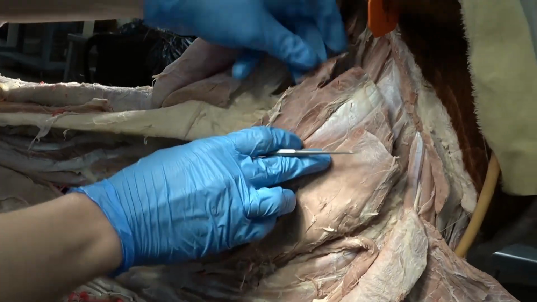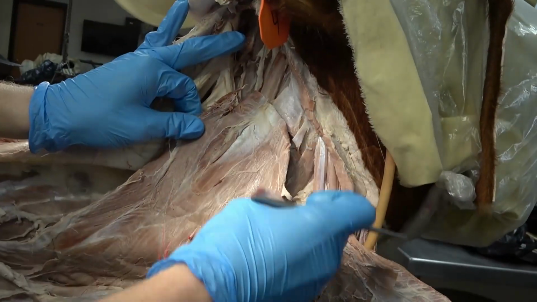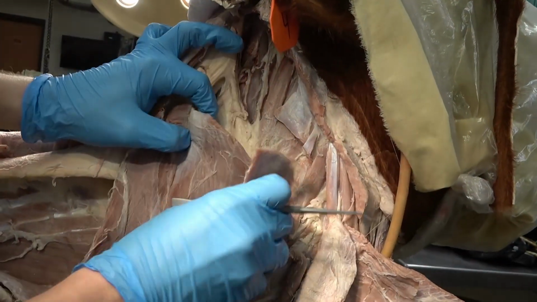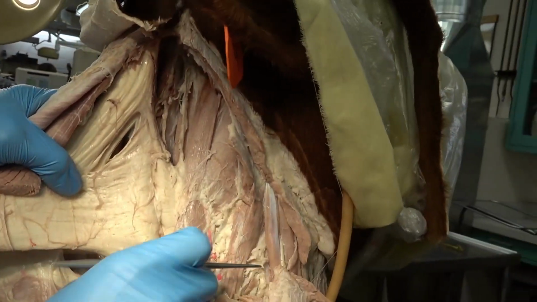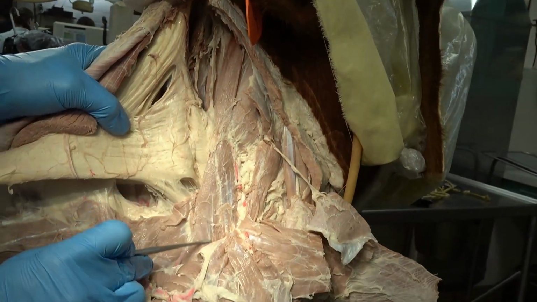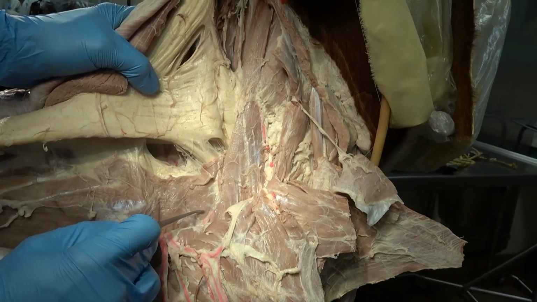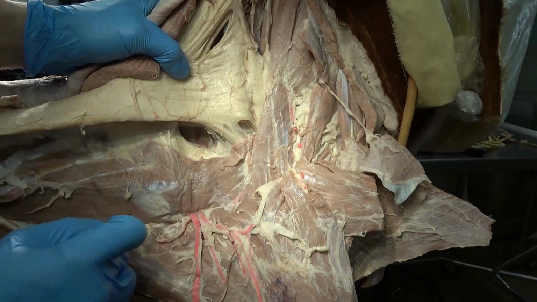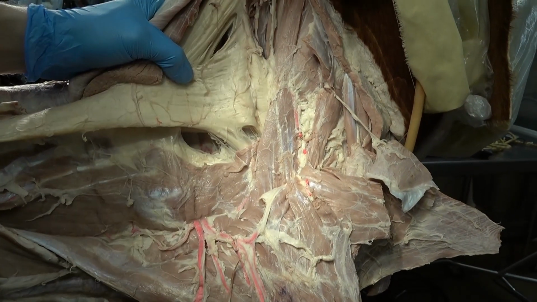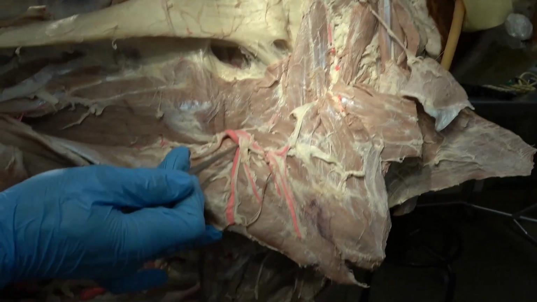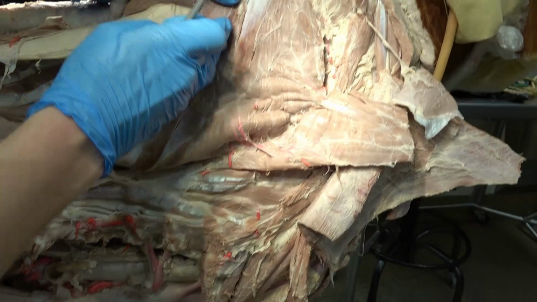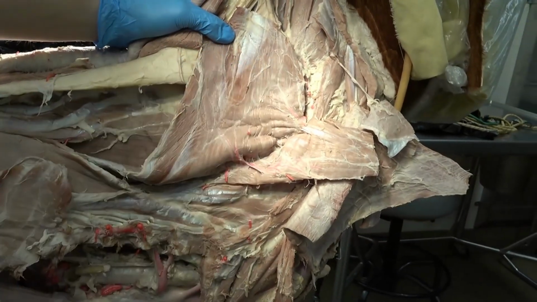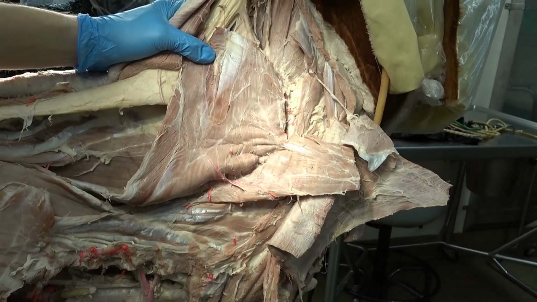The first one we're going to see, well, let's actually start deep and then work superficial. Here we can also see the multifidus cervicis in the bovine, as well as the spinalis cervicis in the bovine. Here we can also again see our deep cervical artery coming out on the deep side of the semispinalis capitis.